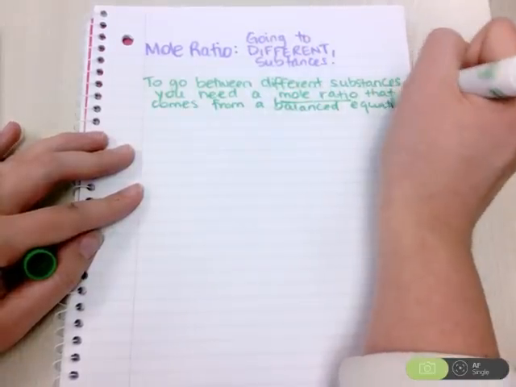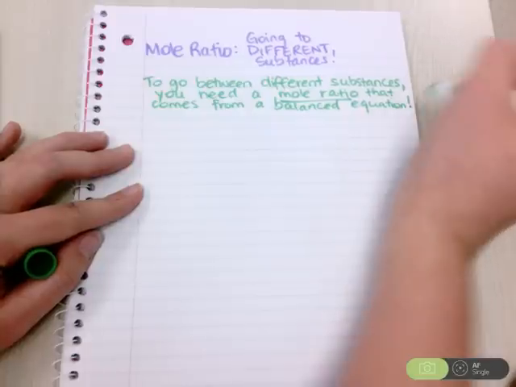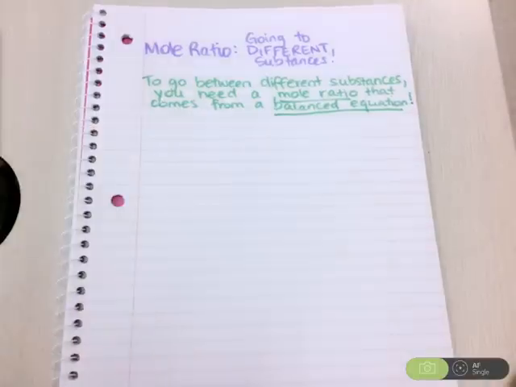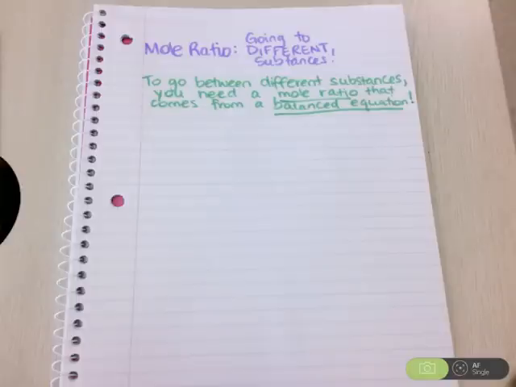I know you thought balancing equations was done. It is not, right? Chemistry never ends. And so now we're going to relate stoichiometry to those balanced equations that we've done in the past.